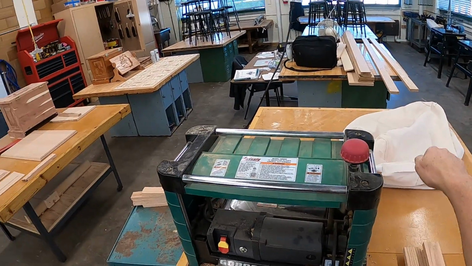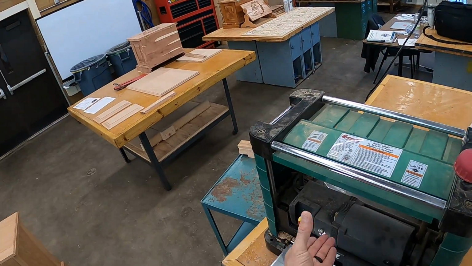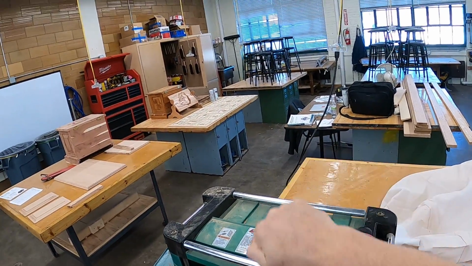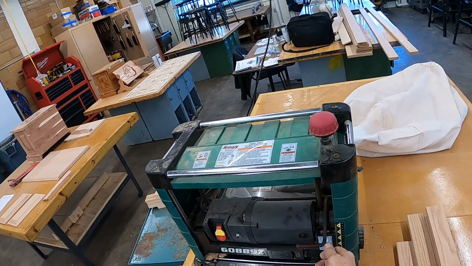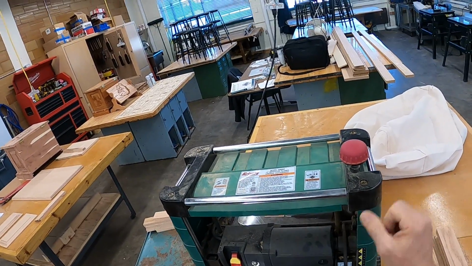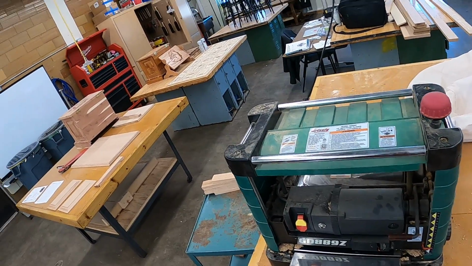Okay, here's our adjustment for our depth. Okay, if I go clockwise, that's making it thinner. If I go counterclockwise, that's setting the machine up to take a wider board. And then this is our lockdown so the handle doesn't move. I've got it set to my last 3/4 inch pass. Let's turn it on.